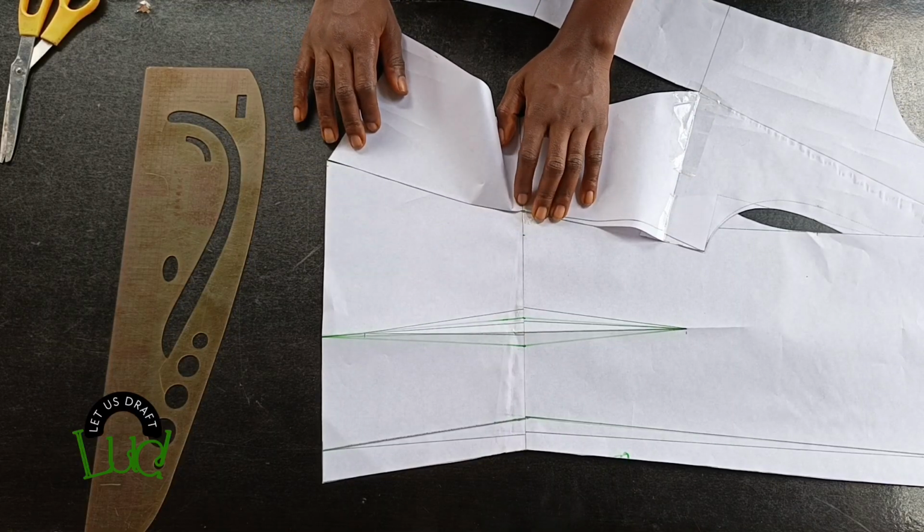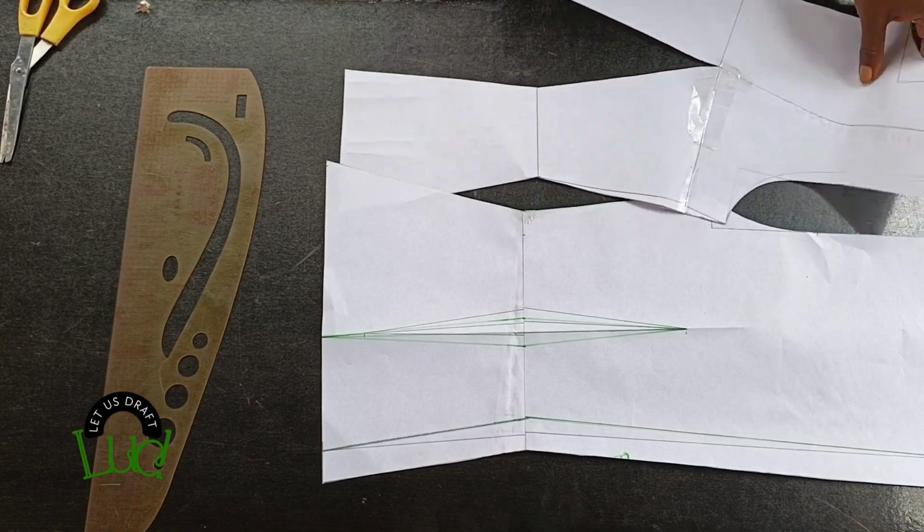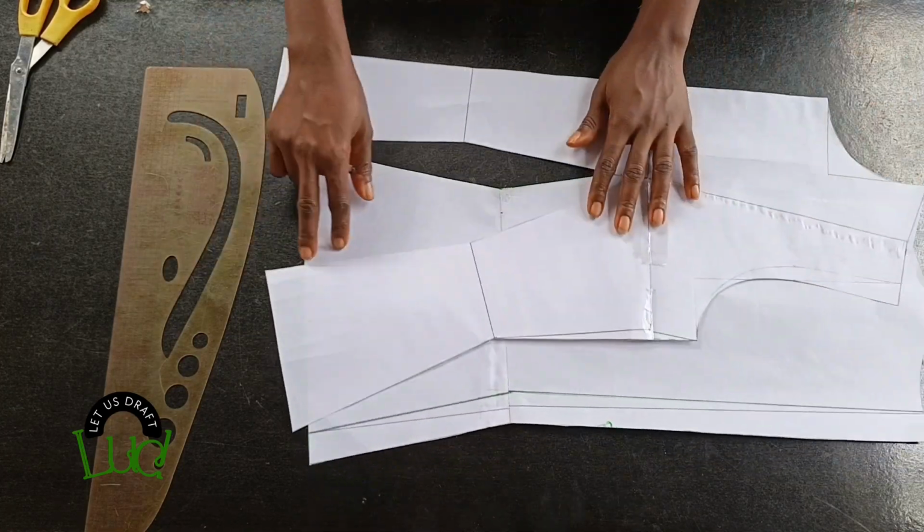Once you try this method, you won't have any issues with knowing the right dart intake to do for any size at all.